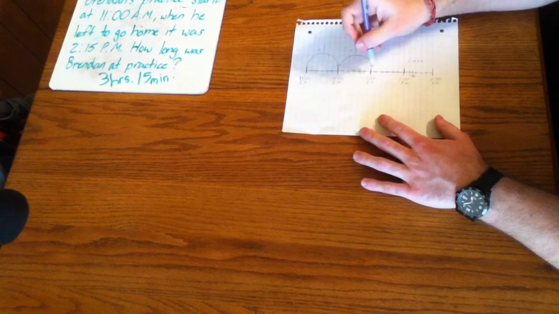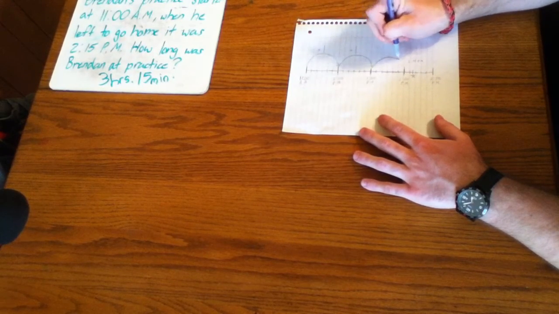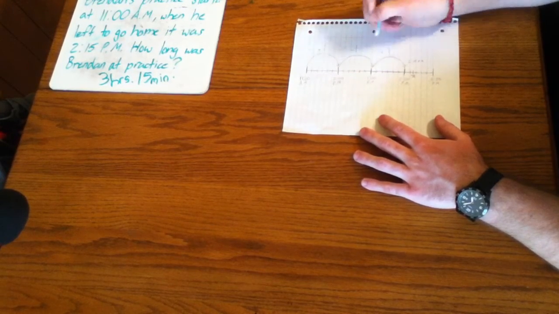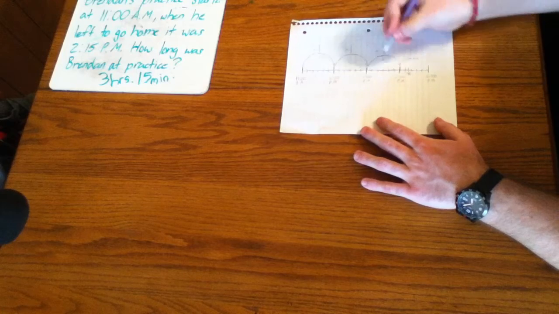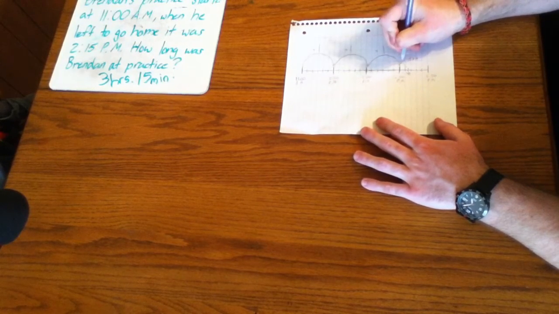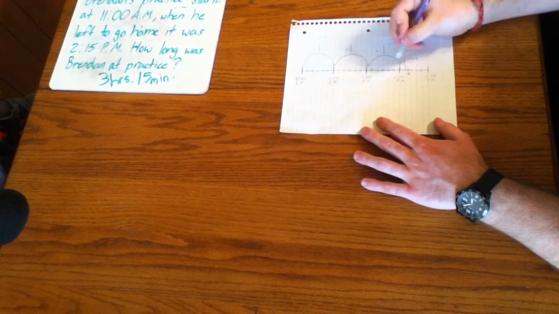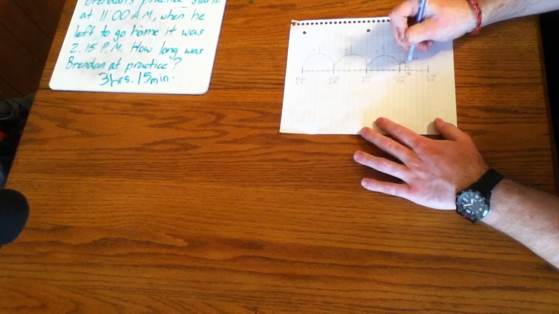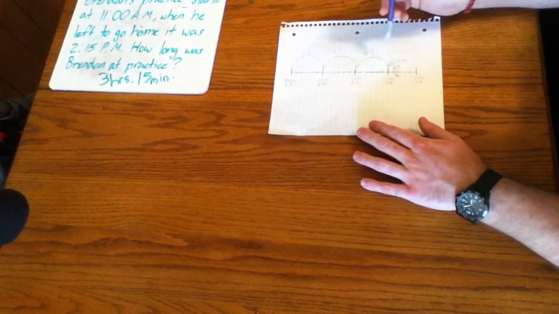And that got us to 1. We still weren't there, so we needed to jump 1 more hour, which got us to 2, and we're looking for 2:15, so we're not quite there. So we made one little jump right there, which was our 10 minutes. Then we made one more tiny half jump there, which got us those last 5 minutes we needed.